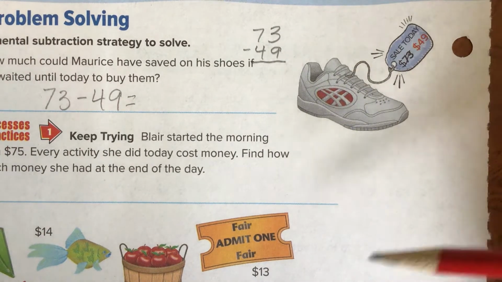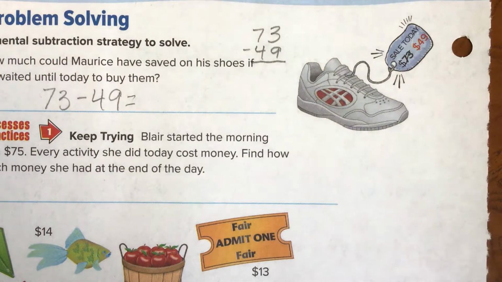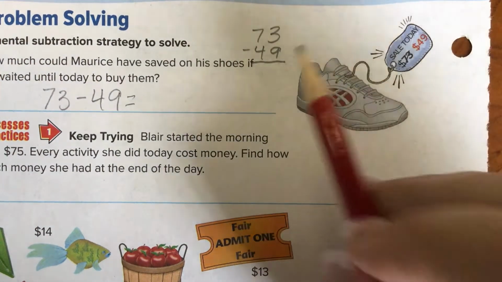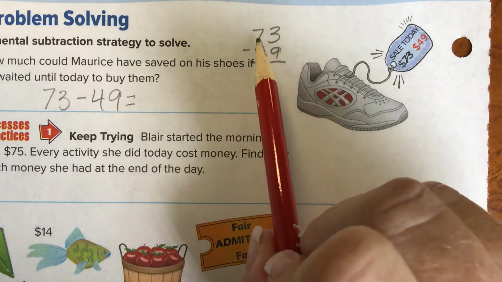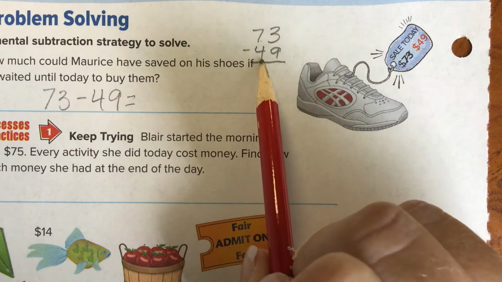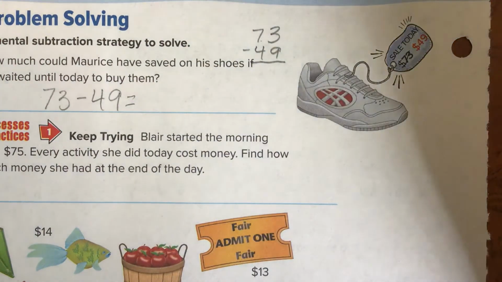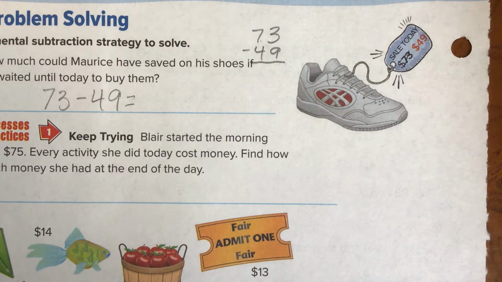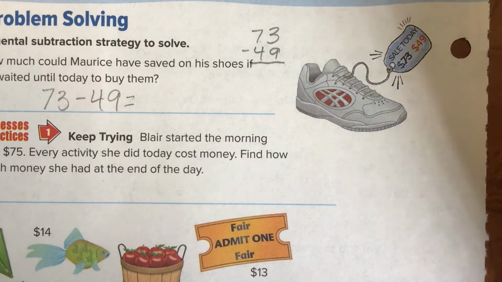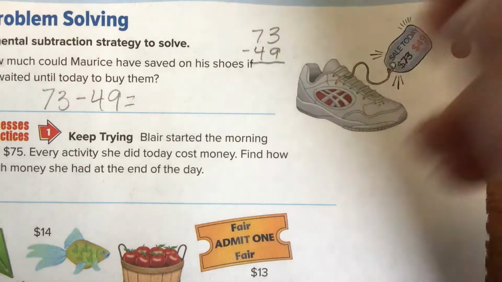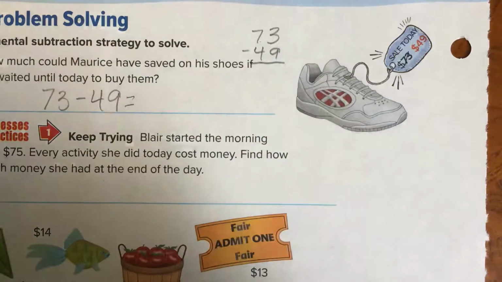And looking at this, using my mental math, well, I can see if I want to estimate or round that this one is about $70 and this one is about $50. So it should come up to 70 minus 50 would be about $20 or so that he would have saved. But let's see how much he would save totally.